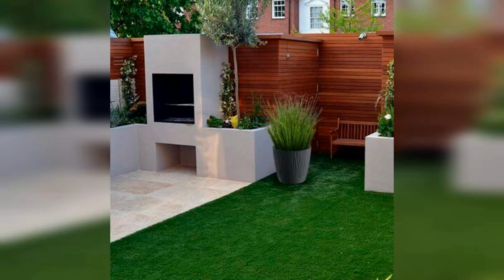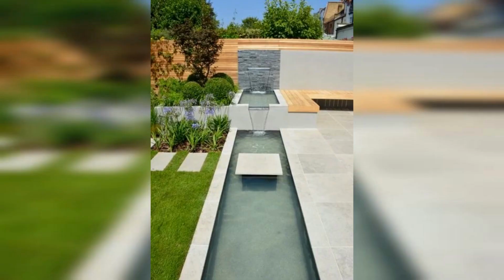quality. Now, how do you make a contemporary garden? Just take a look at our garden design ideas below. There's sure to be something that'll catch your eye.